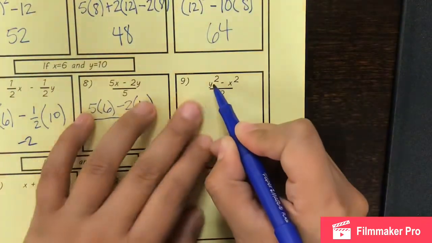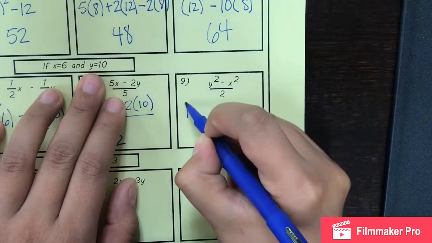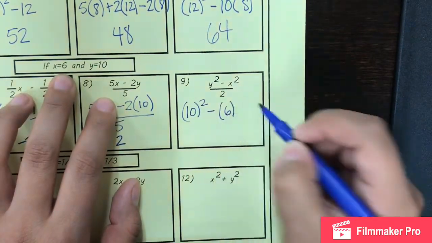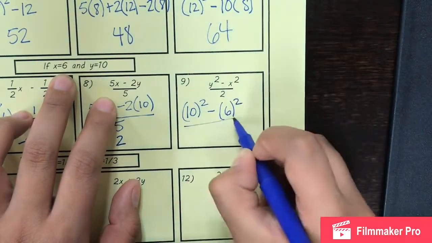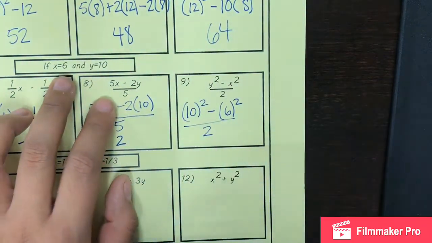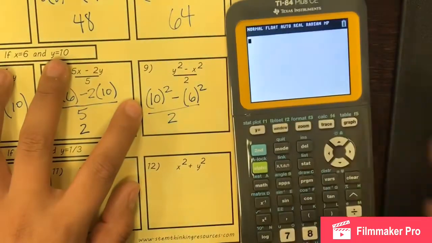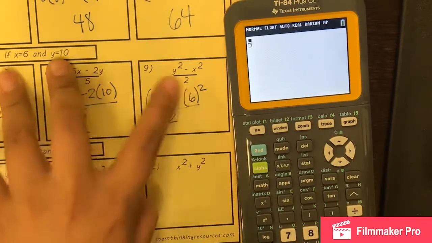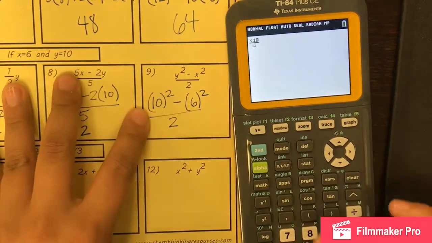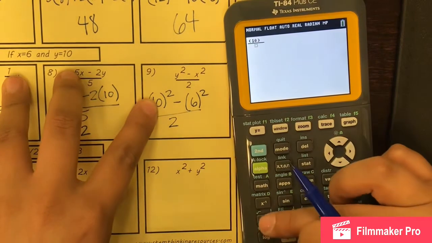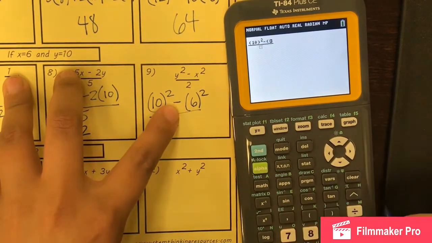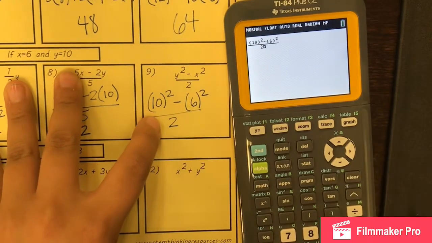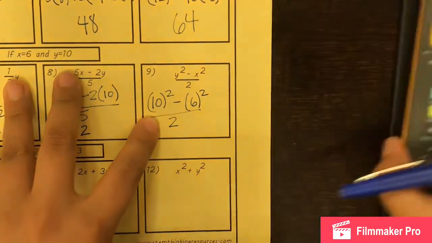So I have y, I'm going to substitute with 10 squared minus 6, substitute x with 6 squared, all over the denominator of 2. Okay, so big fraction, alpha y, 1. Okay, on top I'm going to type in how I wrote it. Parentheses 10 squared is x squared minus parentheses 6 squared all over 2. Okay, and my answer is 32.